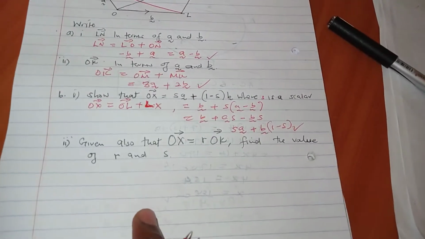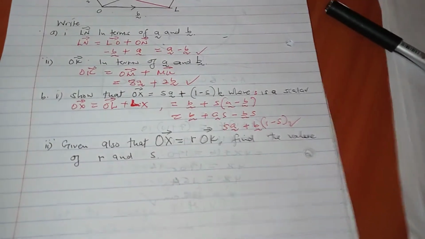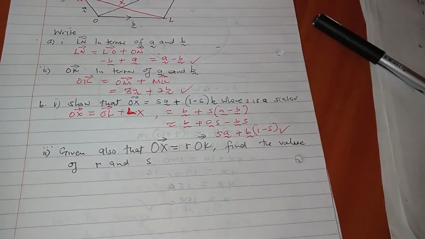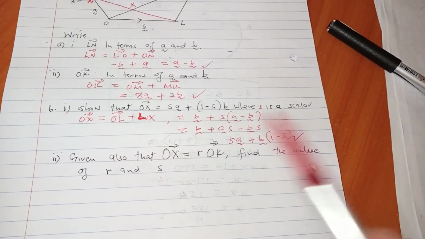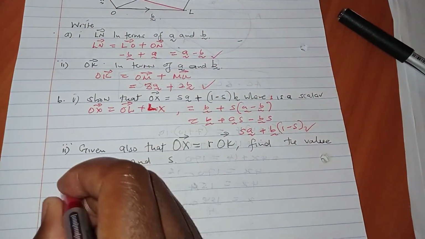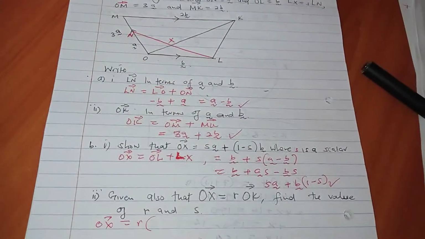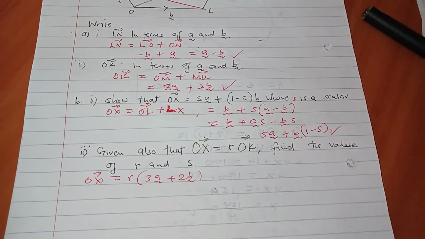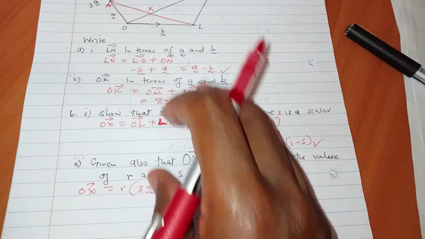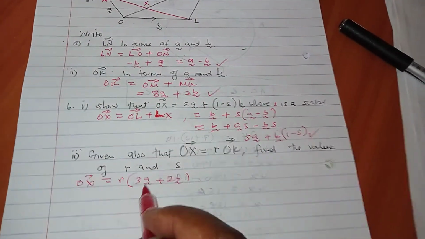Then we go to part 2 of this question. We are told, given that OX is equal to R times OK, find the value of R and S. So we have already one way in which we have expressed OX, so we use this second way they are giving us here, and we try to compare the coefficients. So OX here is R times OK. What's our OK? OK is 3A plus 2B. If you're wondering where I've gotten this, it's from here. That's why it is important to get the correct answers here, because you're going to need them down here. So we have 3A plus 2B.